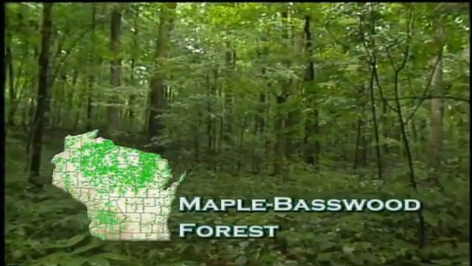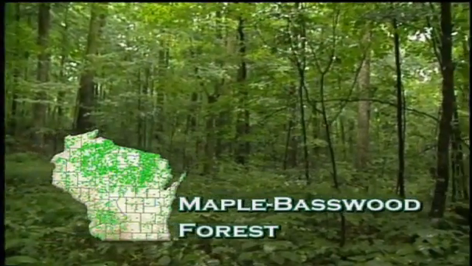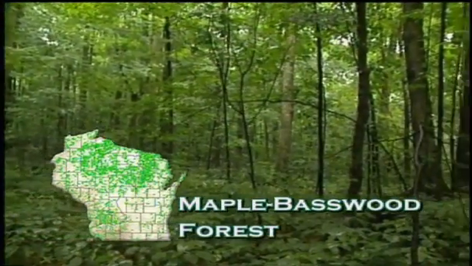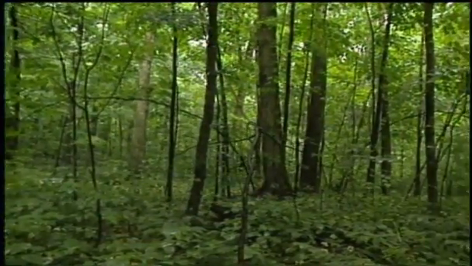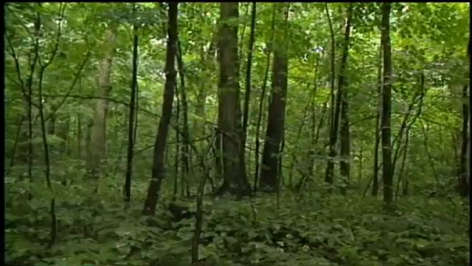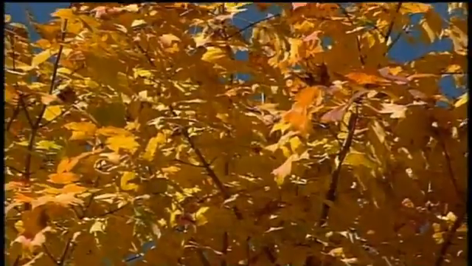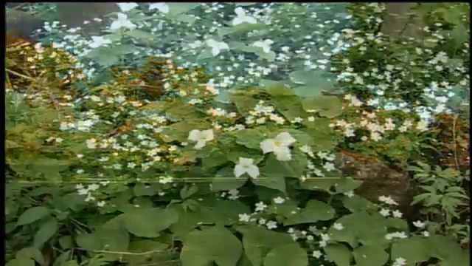The maple basswood forest is Wisconsin's most common forest community. Maples have the ability to grow in a fair amount of shade. Because of this, maples can enter the forest understory and eventually become the most common species. Maples grow on moist, nutrient-rich sites.